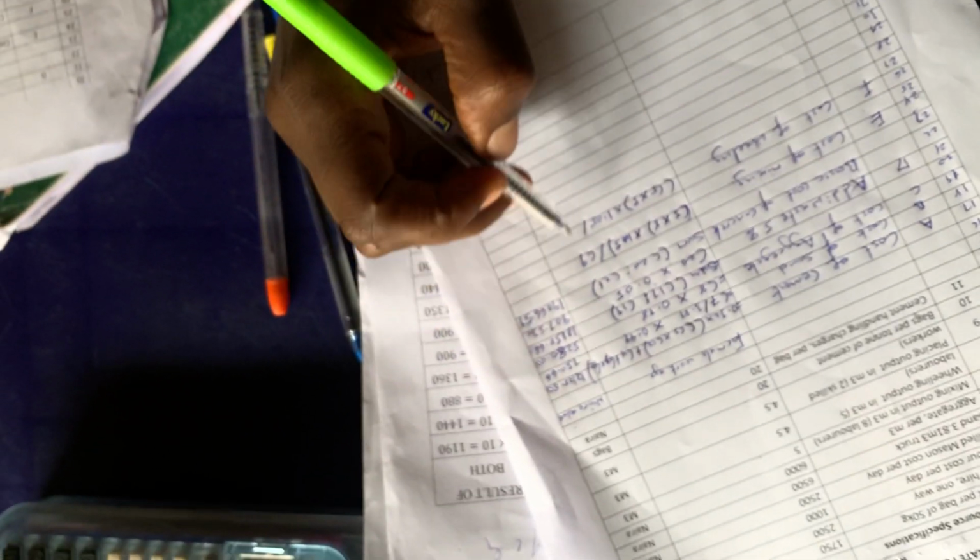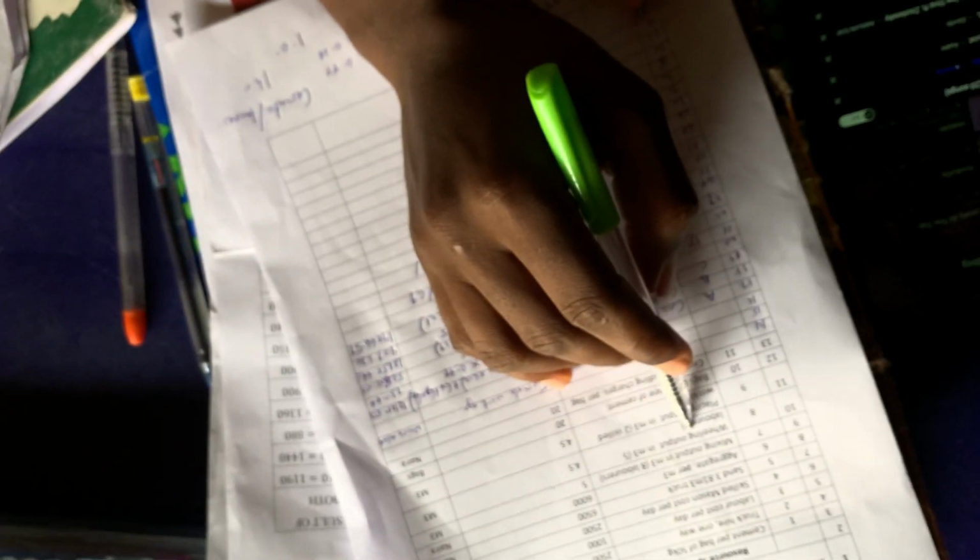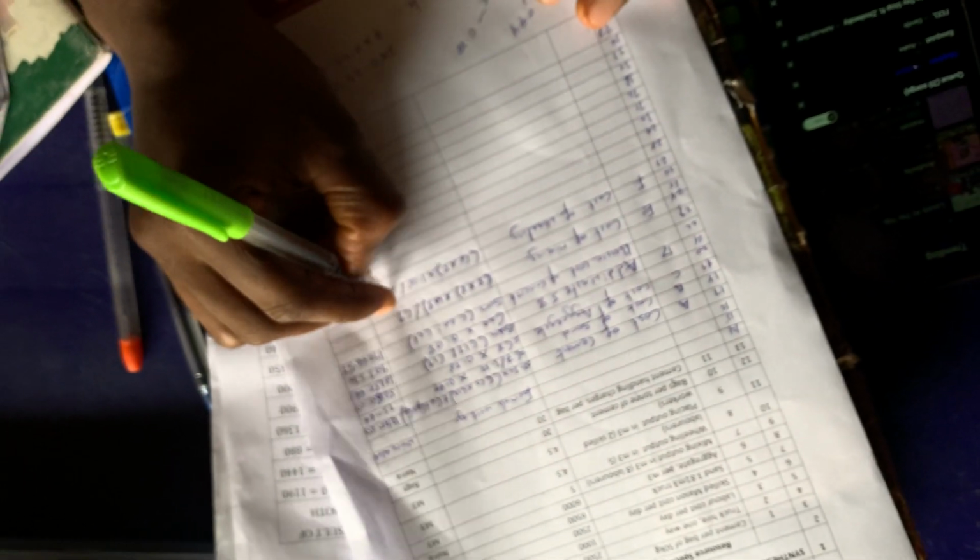Are you sure? Now divided by under wheeling, I'm under C10. Have you seen this now?